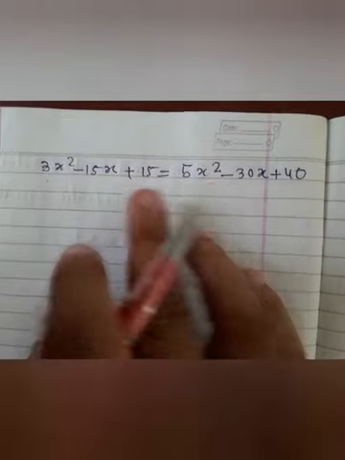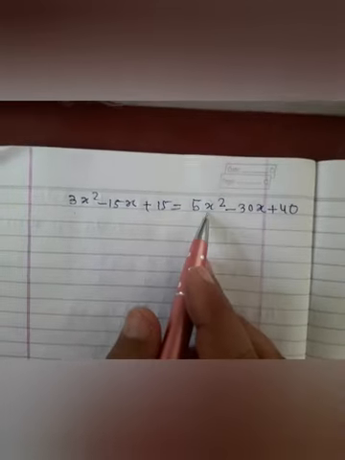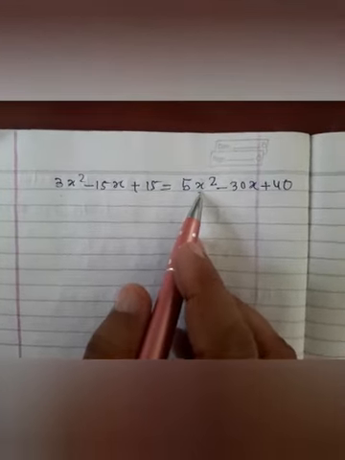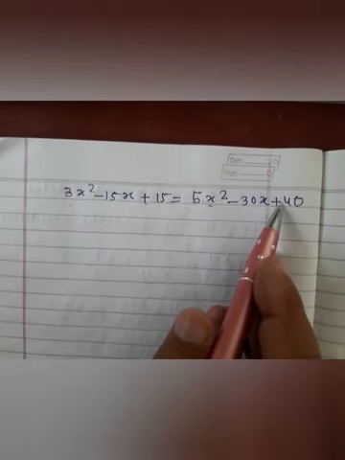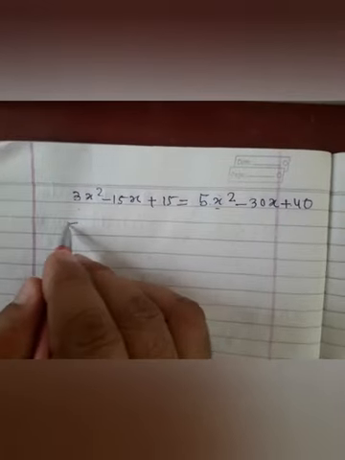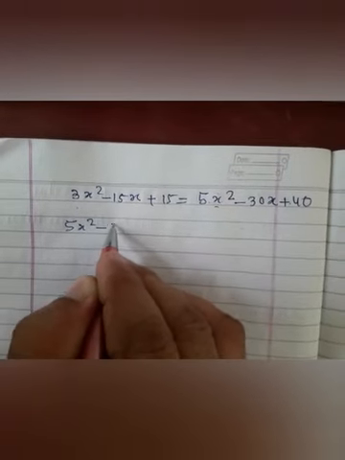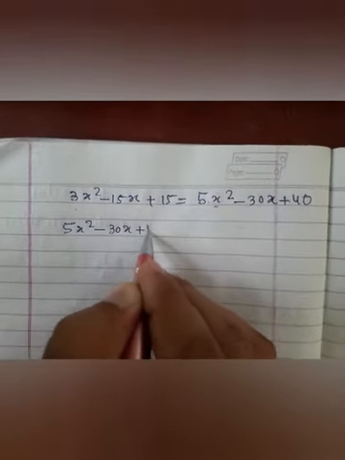Now solve that one. This portion, 5x square minus 30x plus 40, 5x square minus 30x plus 40.